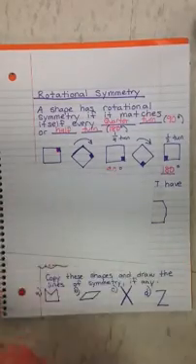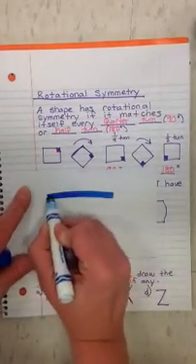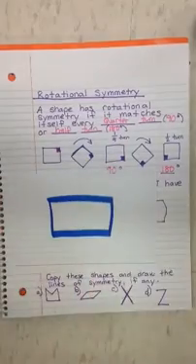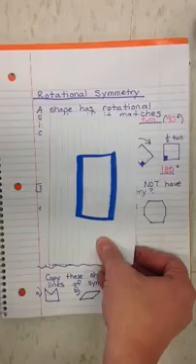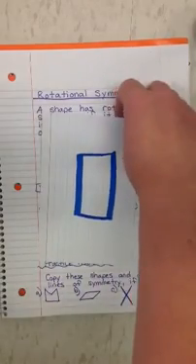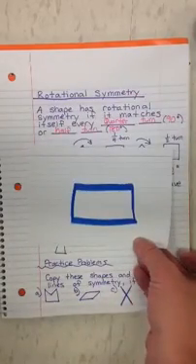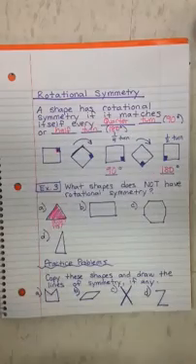My next shape is a rectangle. I'm going to turn my rectangle 90 degrees. It doesn't match. And 180 degrees. Yep. Okay, this one will match if I rotate it around.